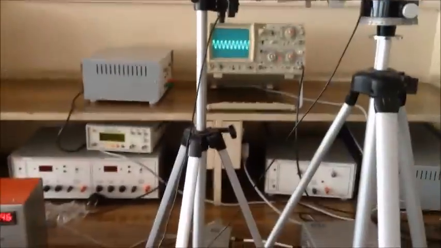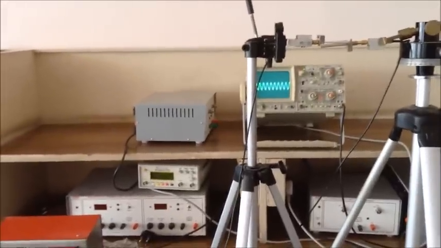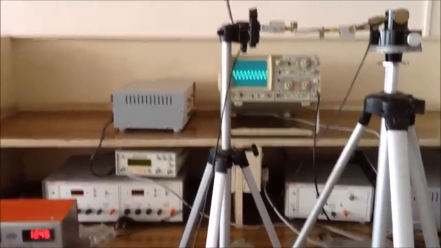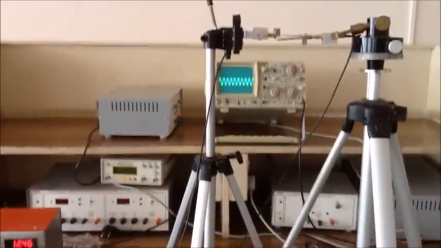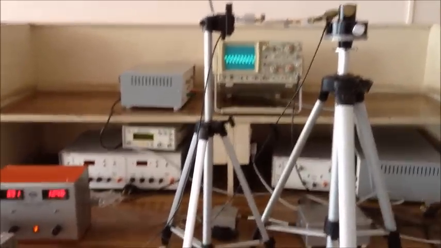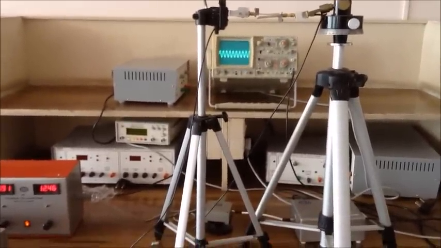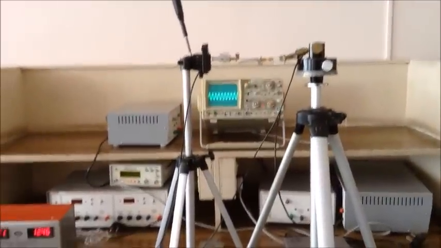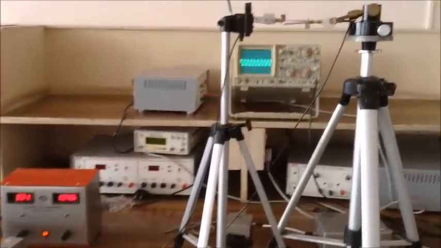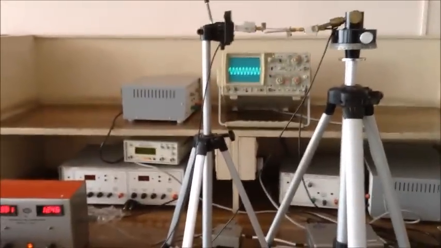If it is slightly away, we get lesser radiation. So it is rotated in steps. For each reading you need to record the amplitude of the output waveform. Once the gain is calculated in dB, the corresponding graph is plotted on the circular graph sheet to obtain a radiation pattern.